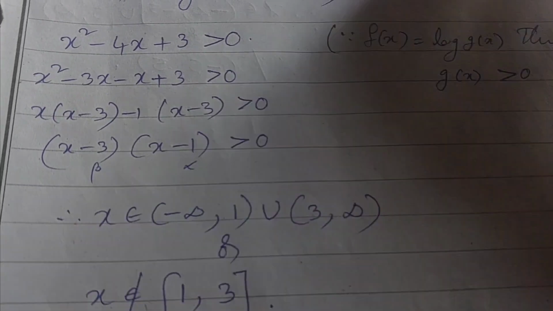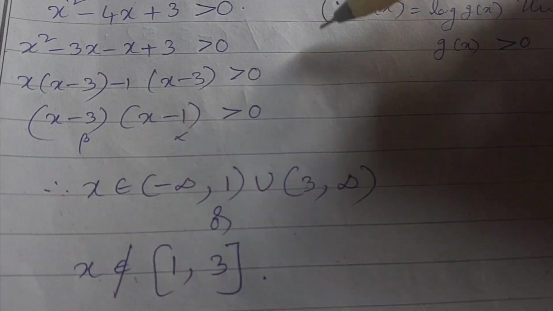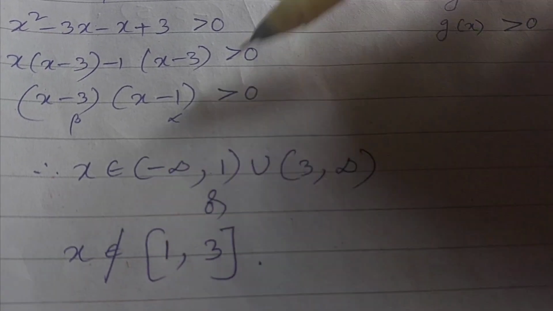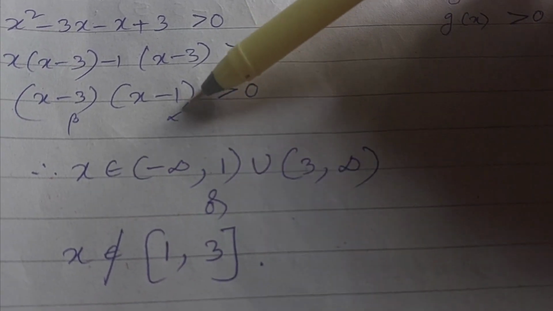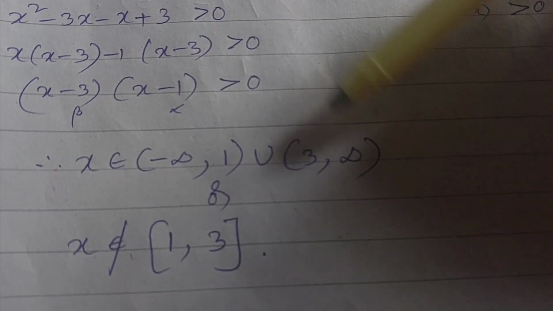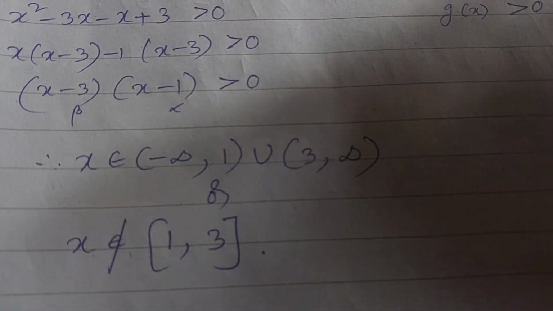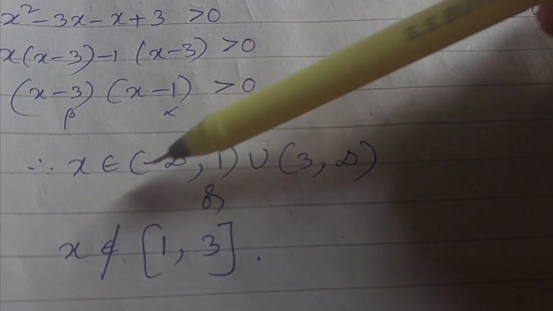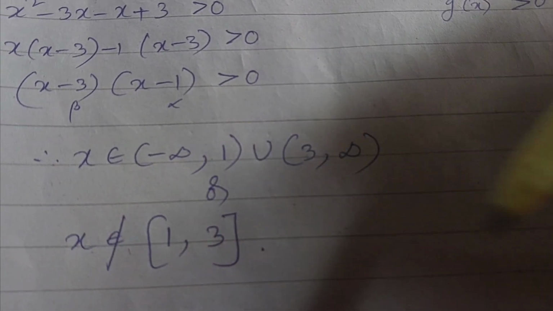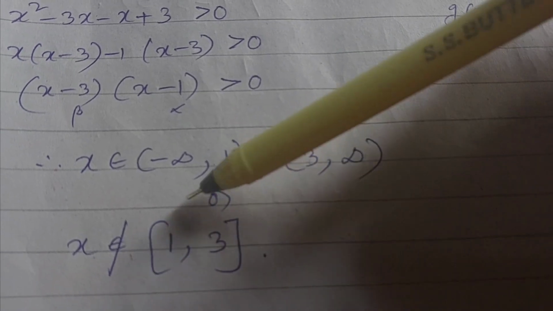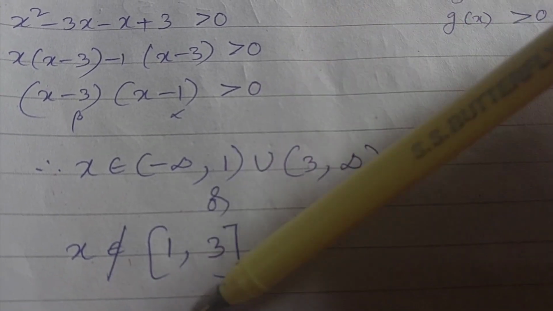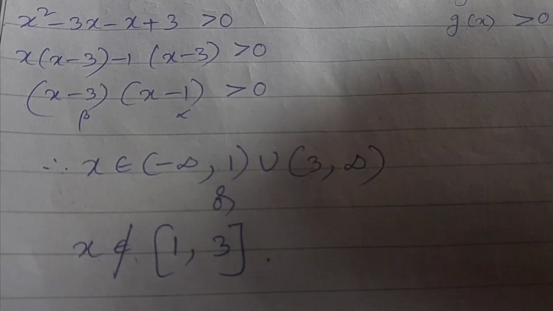So now x belongs to, it is the greater than symbol, so the bigger interval. So x belongs to minus infinity to 1, because 1 and 3, 1 is the smaller number, and union the bigger number 3 to plus infinity. Here, for the greater than symbol, we have to take only open brackets. Of course, it does not belong to 1 comma 3; we have to take closed brackets. Here we are writing the reverse concept now.